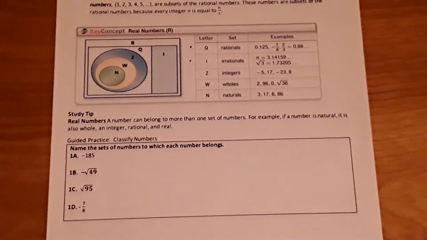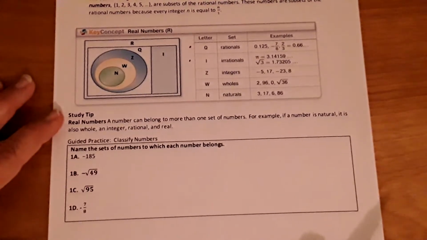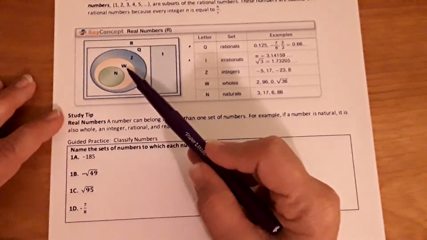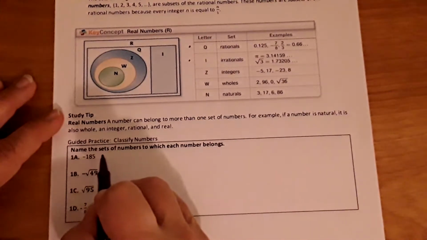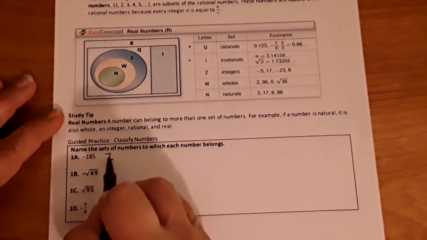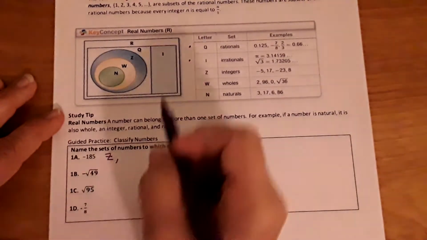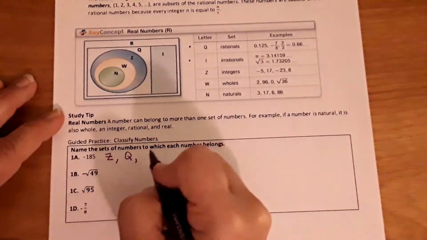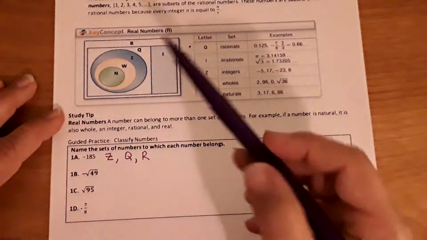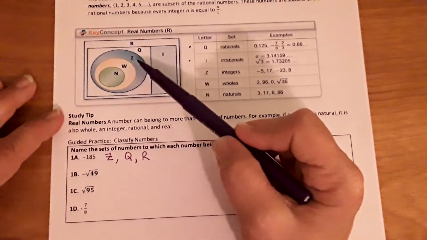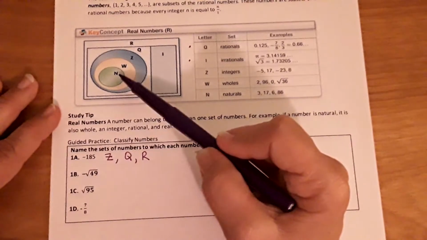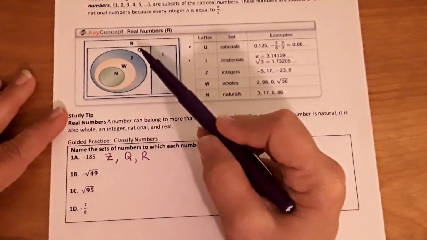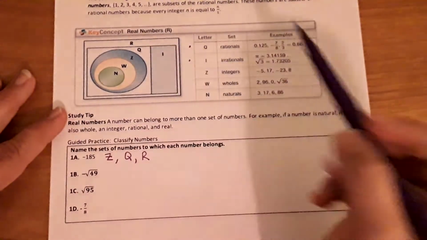So what we're going to decide is where negative 185 belongs. It's negative, so that means it starts with an integer because natural and whole numbers are positive. So it's an integer. So instead of writing the word integer, I'm going to write Z. And because it's an integer, it's automatically a Q, which is rational. And because it's a Q, it's also a real. So let's do that again. It's a negative number, so it starts automatically in the integers because wholes and naturals are your positive numbers. And because it's an integer, it automatically goes into your rationals, which makes it a real.